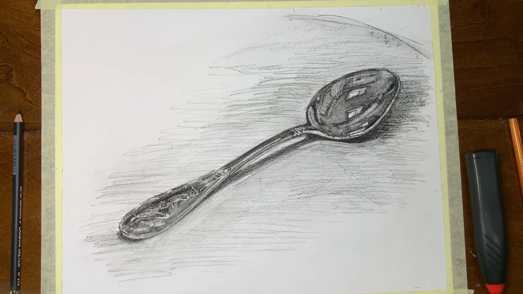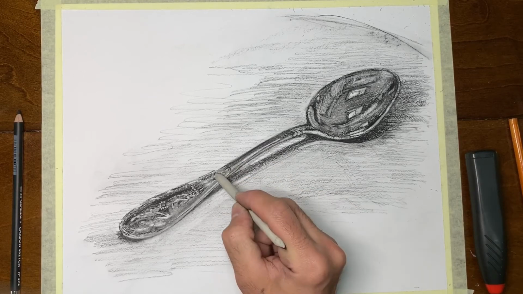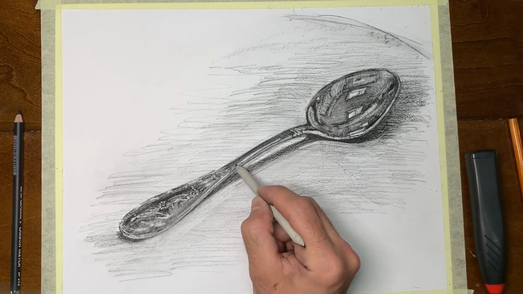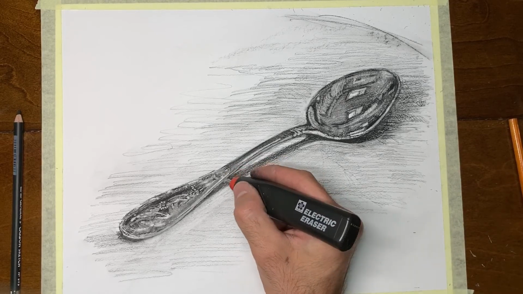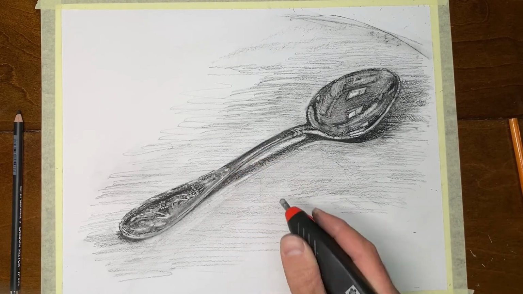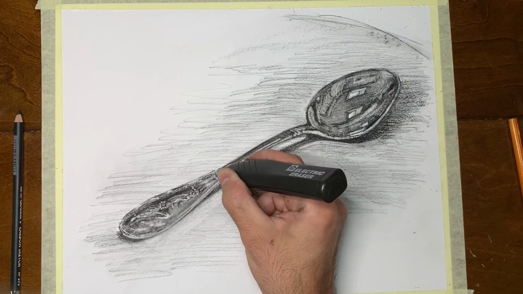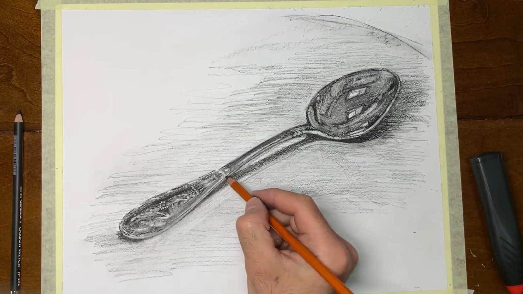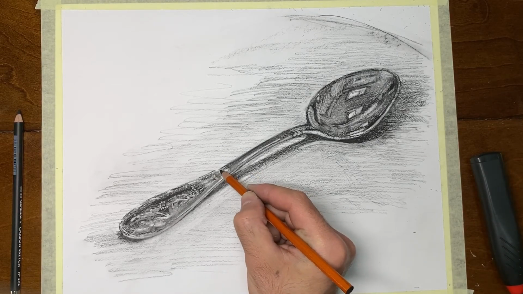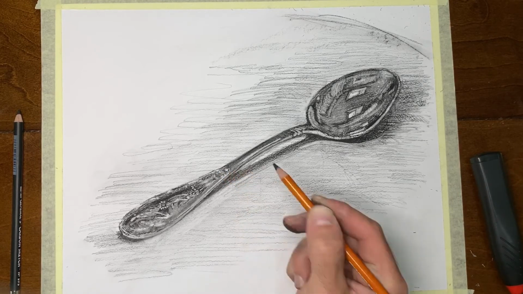I'm not sure what exactly is going on right in this little detailing. Little ornament that's going on here, but I know that ornament also, all the bends in the ornament are reflecting light, so I'm just gonna go in there and suggest that there are some highlights in that segment.